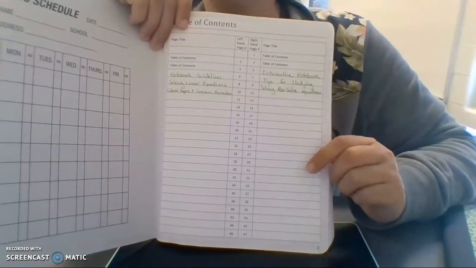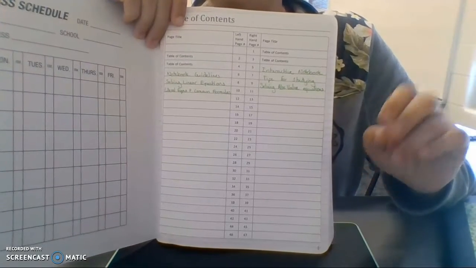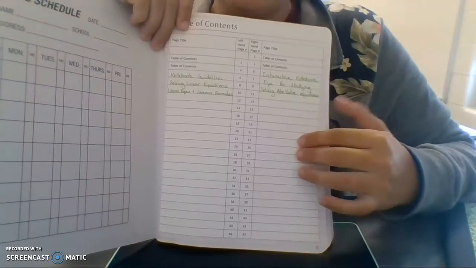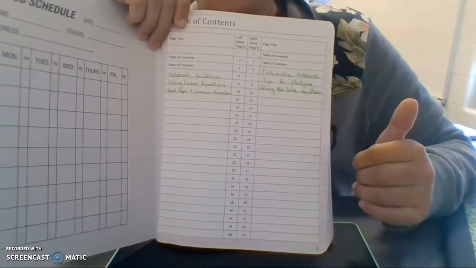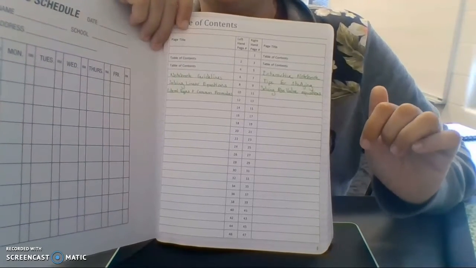I want you to go ahead and number through number 20. Be real careful about the pages not sticking together. That's the biggest problem I had. So number 1 through 20, pause the video, get that done, just down in the bottom corner, use a pen or a marker, and then come back and I'll show you what's next.